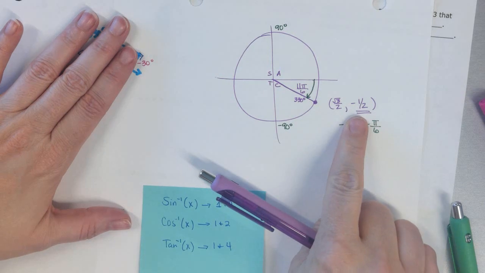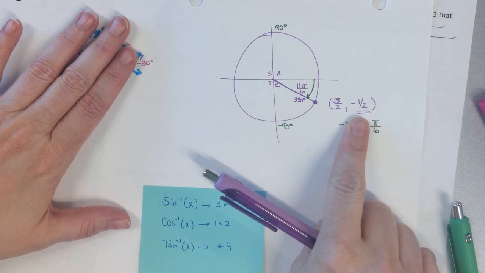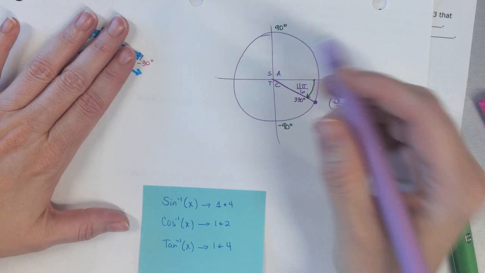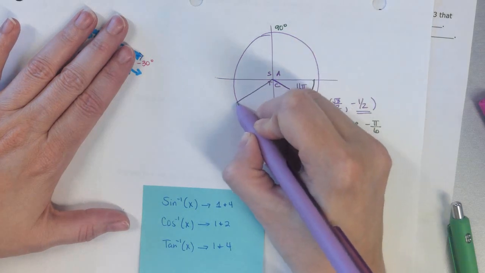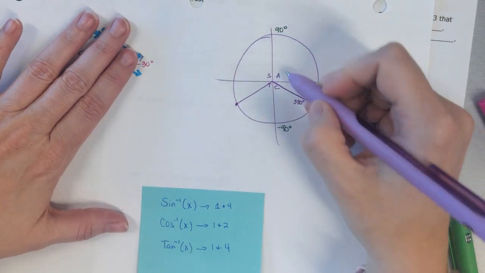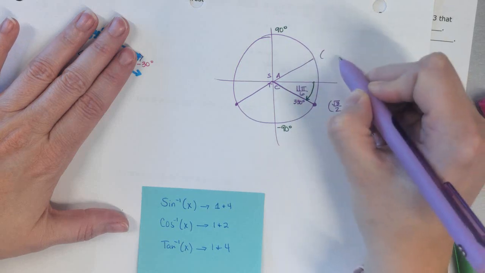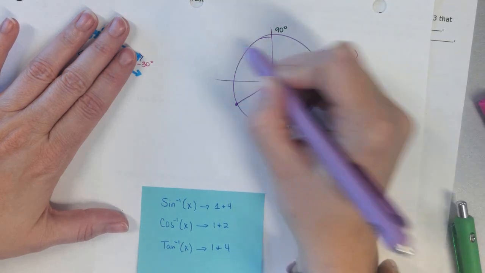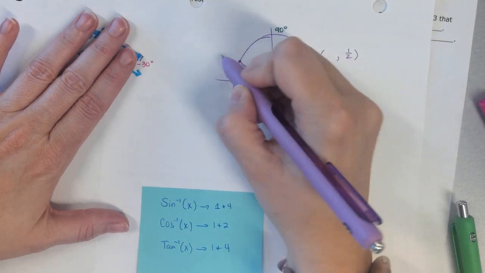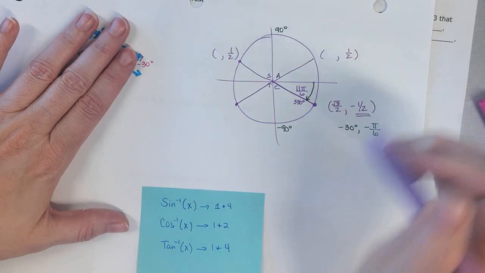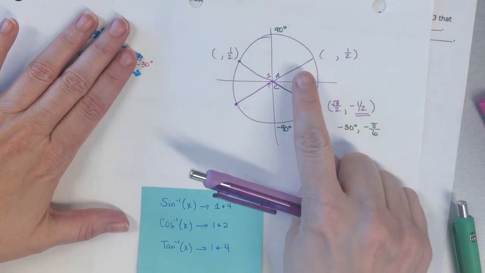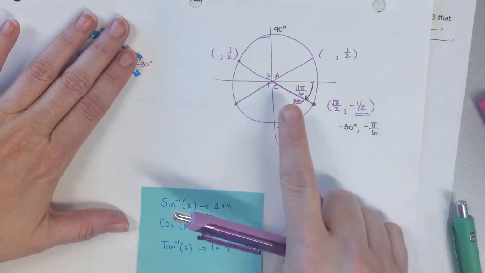Okay, for negative 1/2 for sine, Q3. Yes, okay, so in this one, the y coordinate would be positive 1/2. In this quadrant, it would be positive 1/2, because it's a y, right? So y is positive above the x-axis.